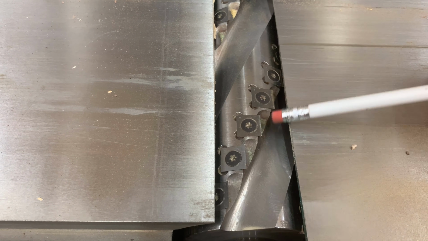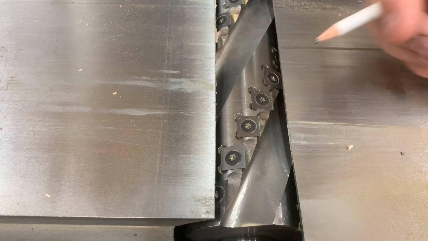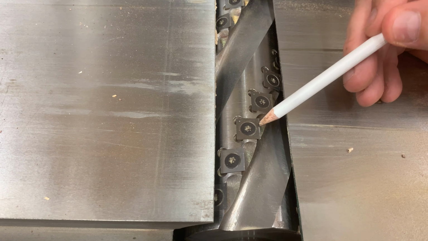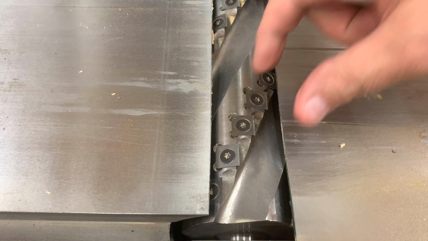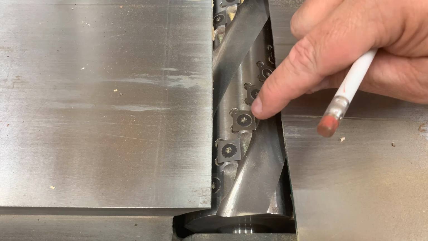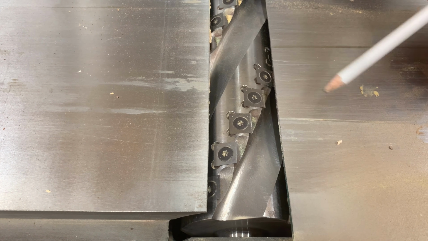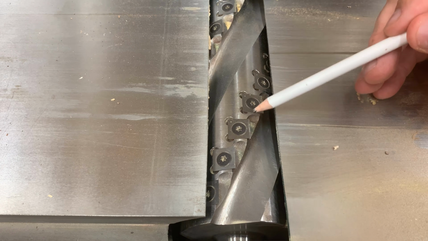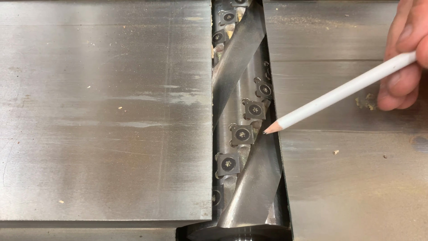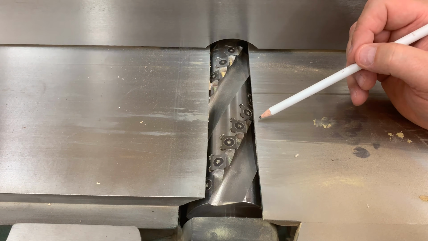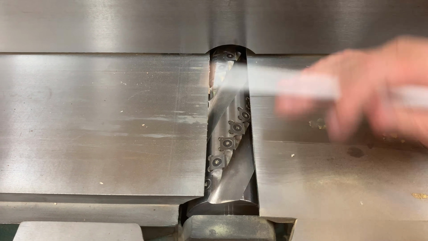And if you should get one of these nicked, you can simply remove this screw, take this square cutter out, rotate it 90 degrees, put it back in, put the screw back in, and then your damaged edge is over here, and you have a clean cutting edge. So you can rotate each of these cutters 4 times, and they'll last a really long time.